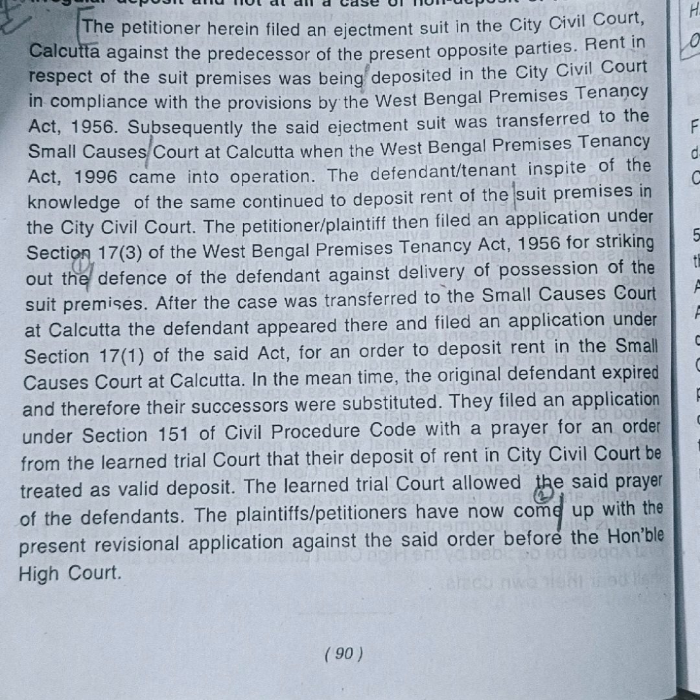They filed an application under Section 151 of the Civil Procedure Code with a prayer for an order from the Learned Trial Court that their deposit of rent in the City Civil Court be treated as a valid deposit. The Learned Trial Court allowed the said prayer of the defendants. The plaintiffs petitioners have now come up with the present revisional application against the said order before the Honorable High Court.